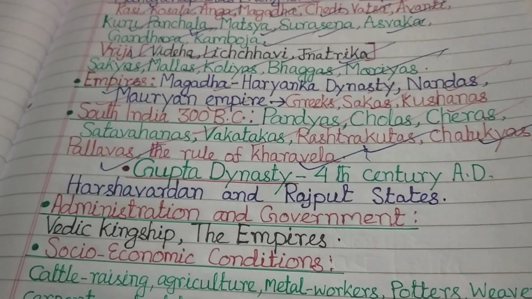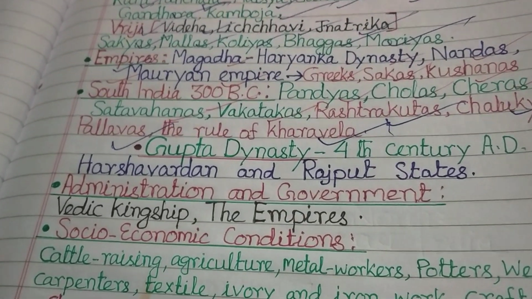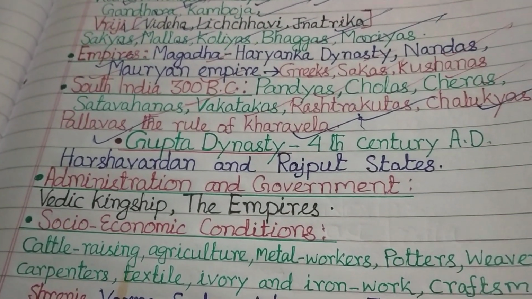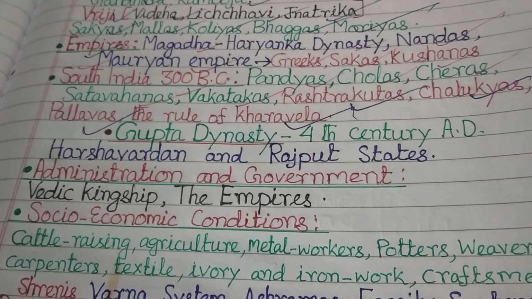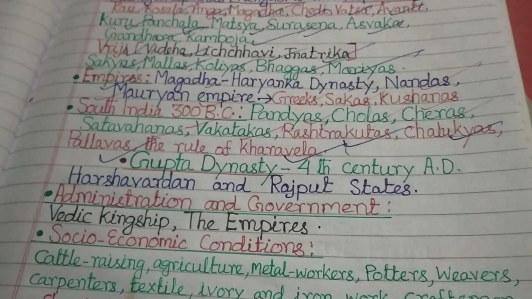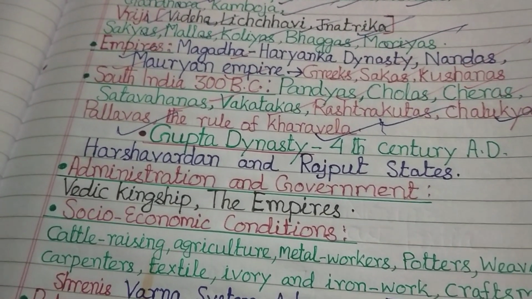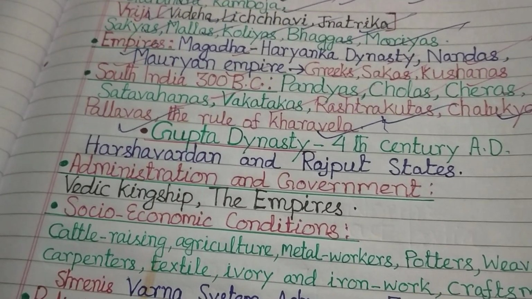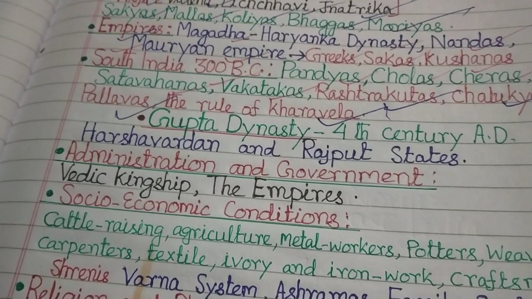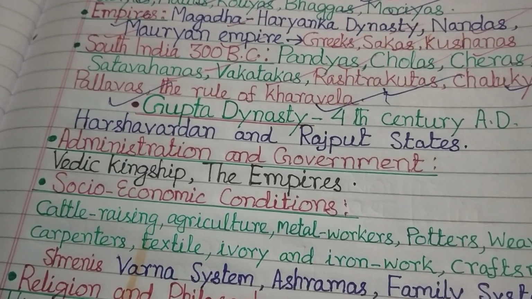Kanishka patronized the Mahayana form of Buddhism. It spread to Central Asia during this period, and from there to China, Korea and Japan. The Kushan Empire declined in the 3rd century.